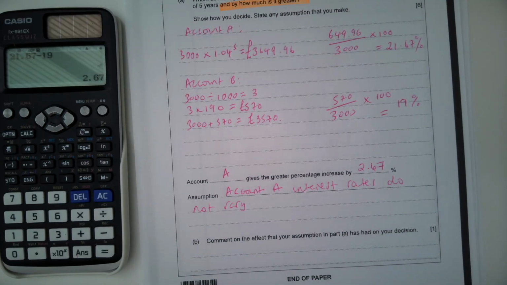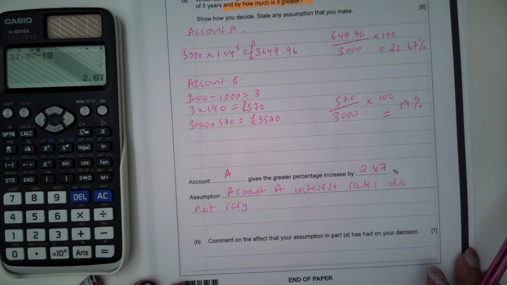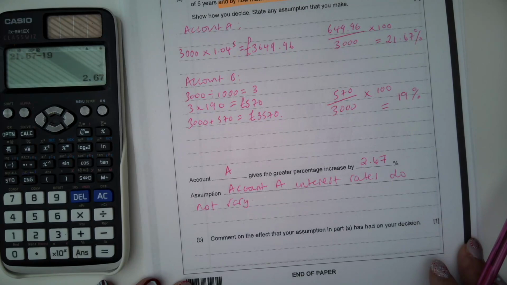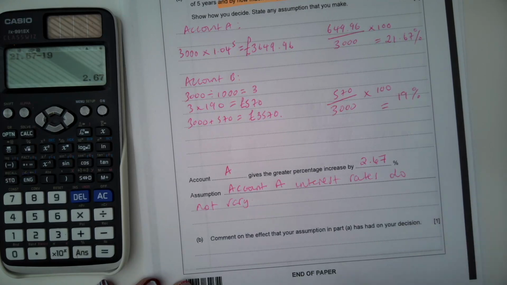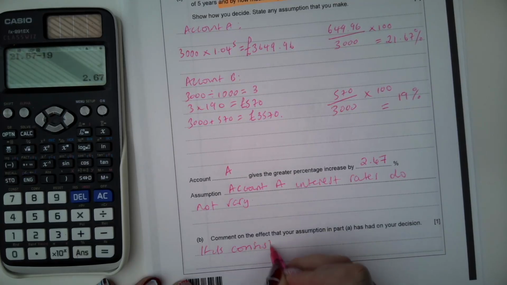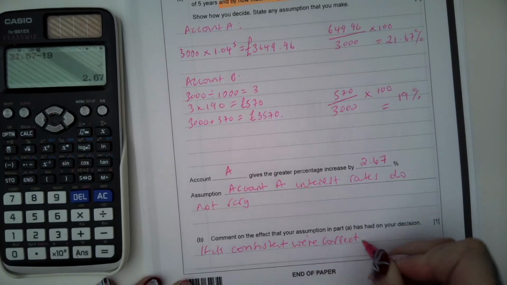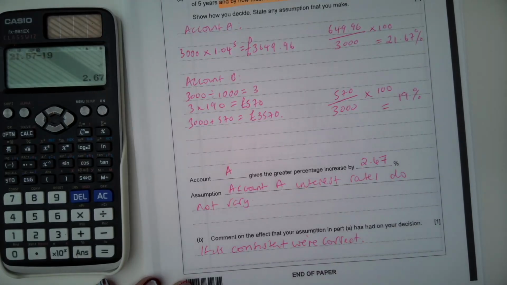Part B, comment on the effect that your assumption in part A has had on your decision. Okay, so the effect it's had on our decision is that as long as it stays the same, we're correct. So if it's consistent, we're correct, but it could be higher or lower depending on what happens.